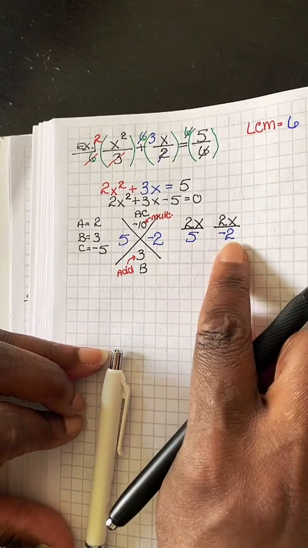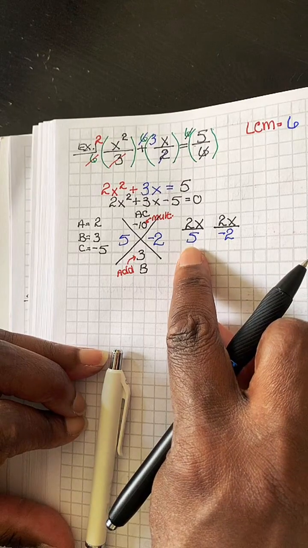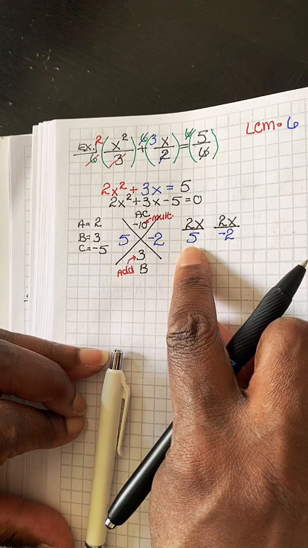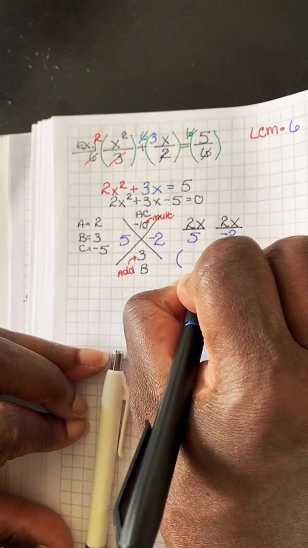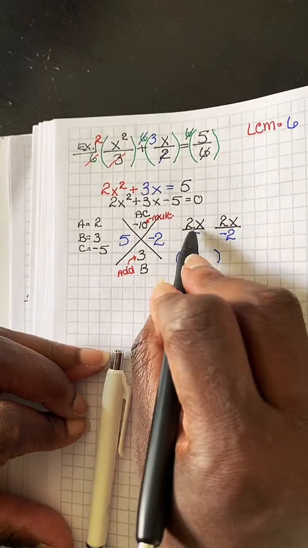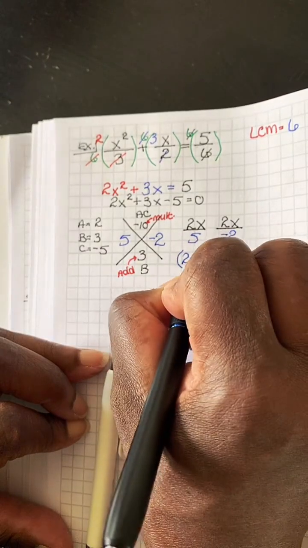Now I'm taking a look at the fractions. This first fraction doesn't need to be reduced. Beautiful thing. And it's going to represent my first parenthesis. My numerator comes first, so it's 2x plus 5.